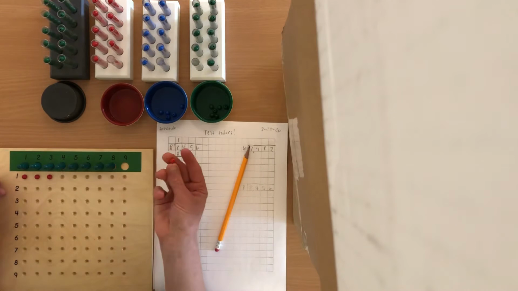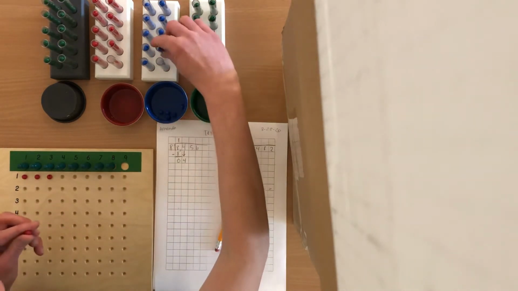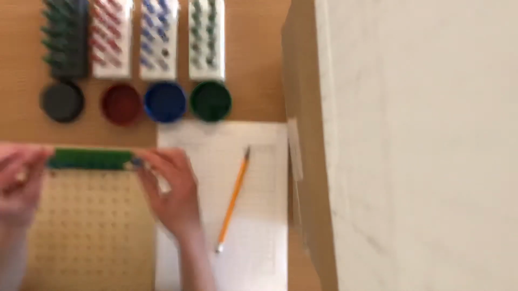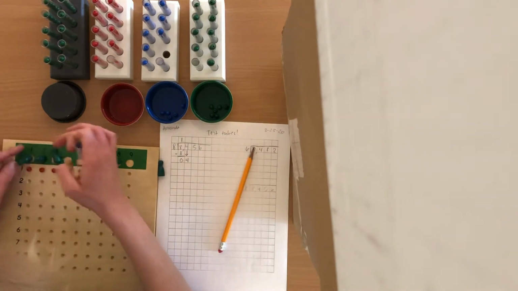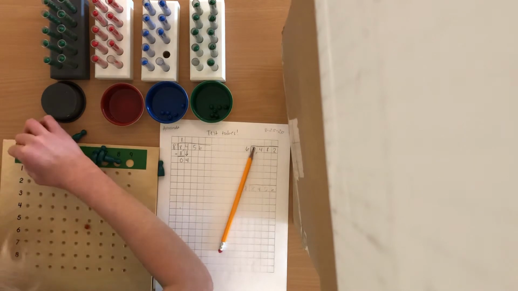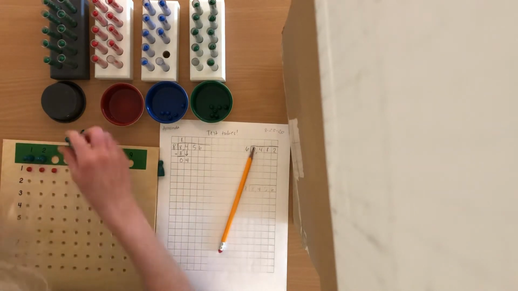I'm gonna exchange. So I know that 10 tens is the same as 1, oops, oh my gosh. Gotta work on my video skills, jeez. I'm gonna lose all my followers.